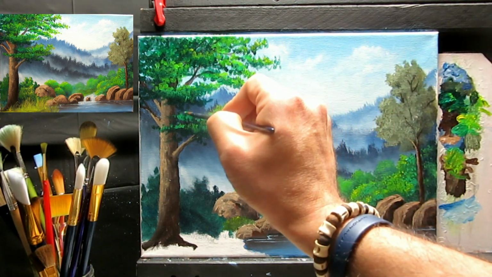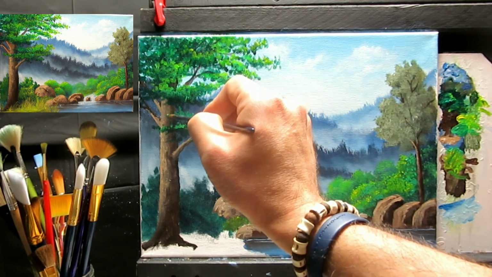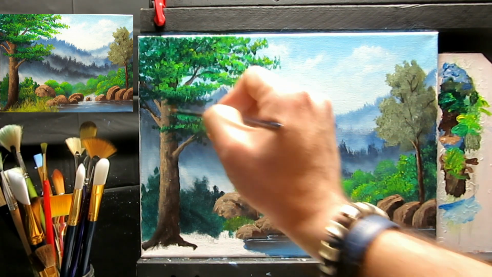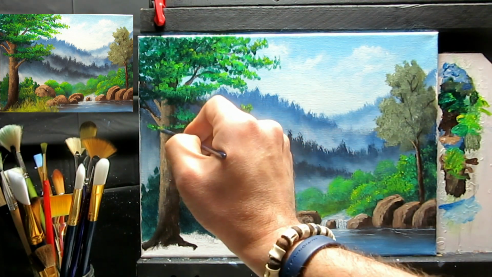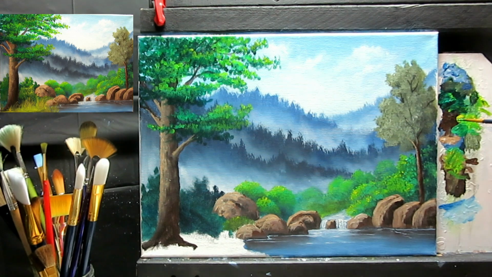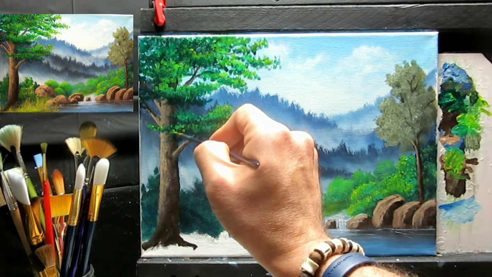Some darker green for here. Maybe some highlights here, just to bring some interest into this area.